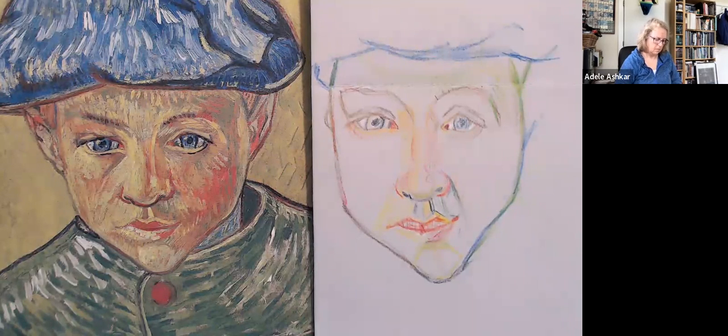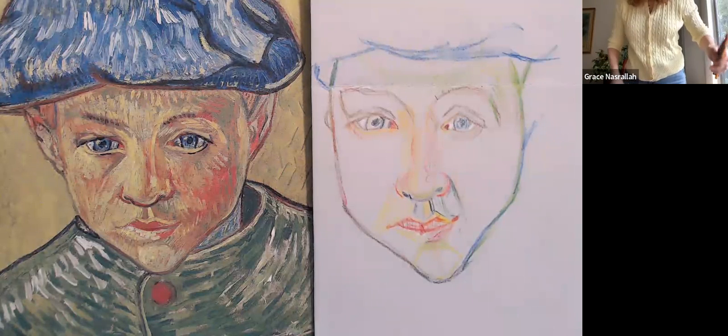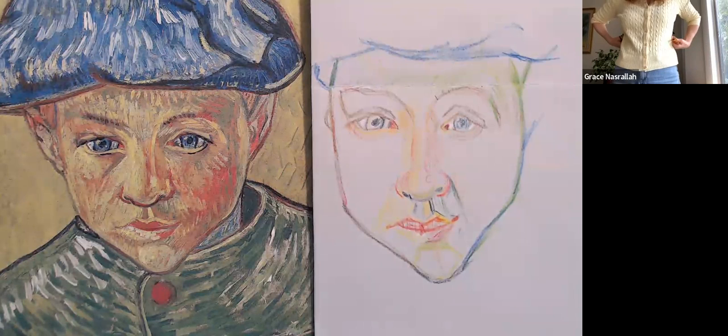Sometimes I have to look at it upside down to see what is odd about it. Oh, the ears.